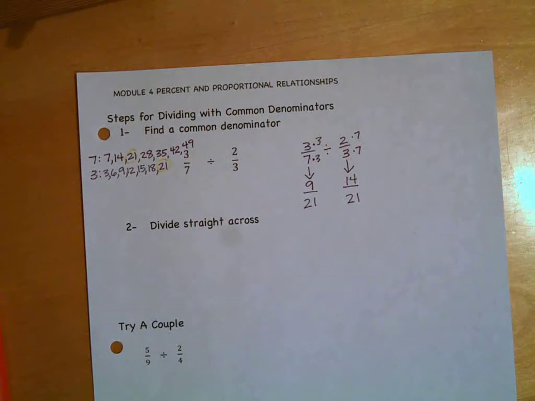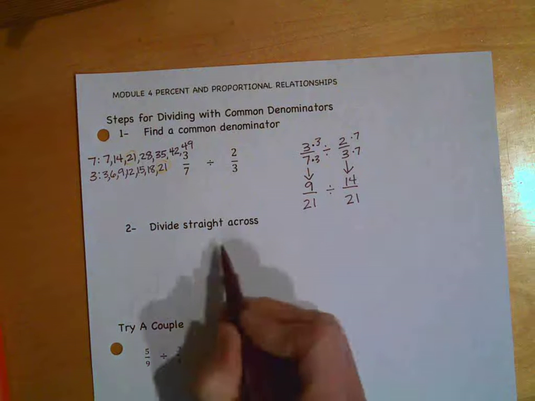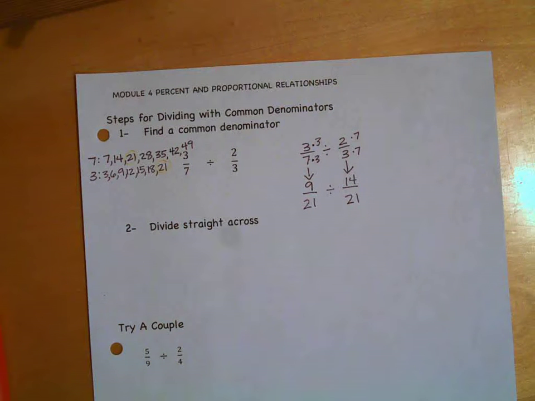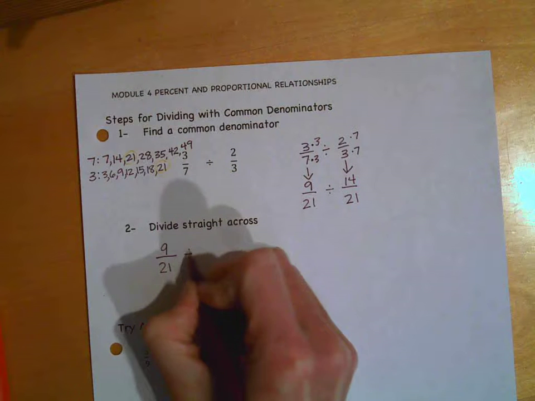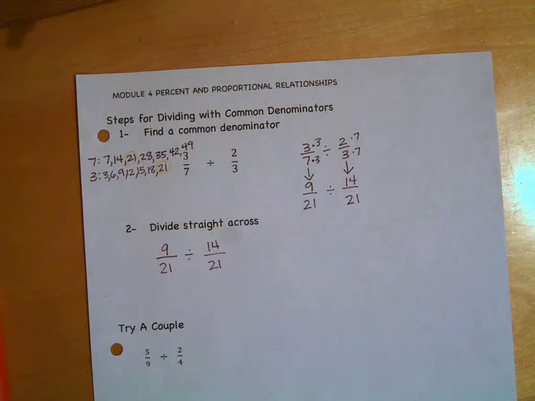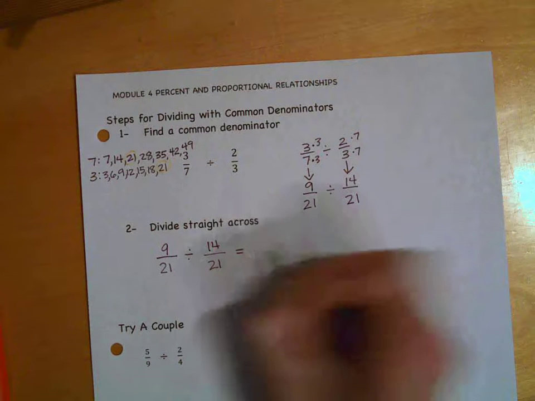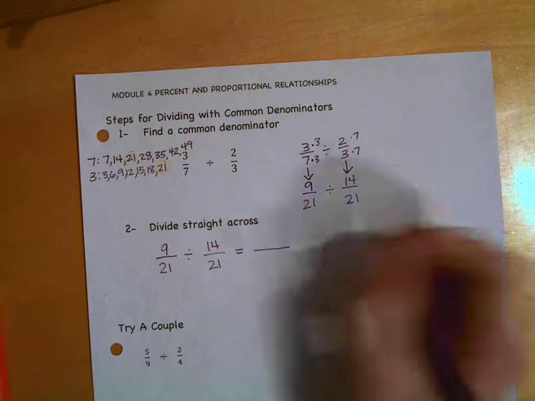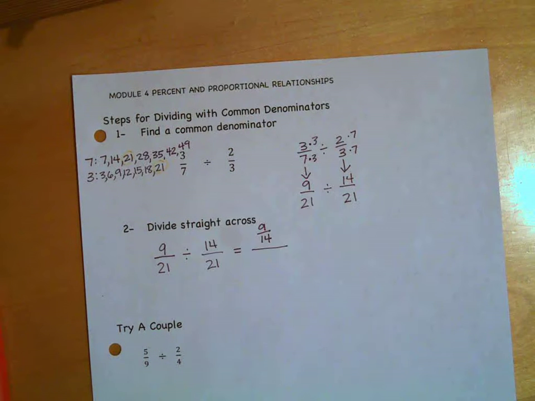All right, so now we have these equivalent fractions with the common denominator, and our job is to divide. So the last step, according to this right here, says that all you have to do is divide straight across. So we have 9/21 divided by 14/21, and it says in the directions, divide straight across. So that means I'm going to divide 9 divided by 14, and when I get 9 divided by 14, write it exactly how you're saying it.